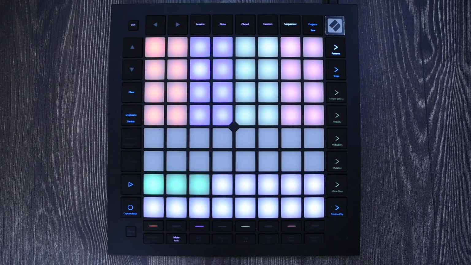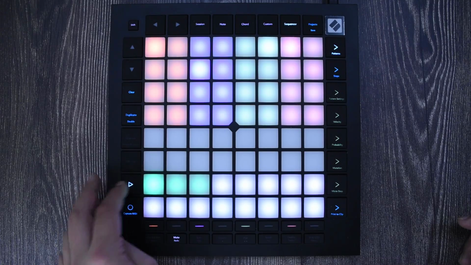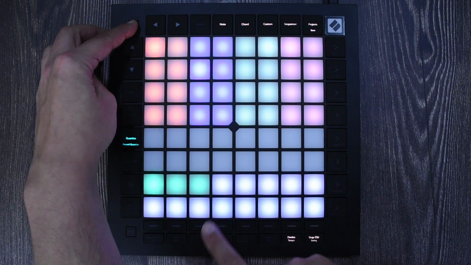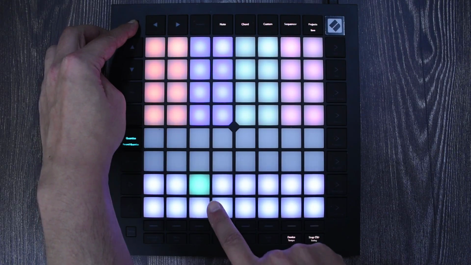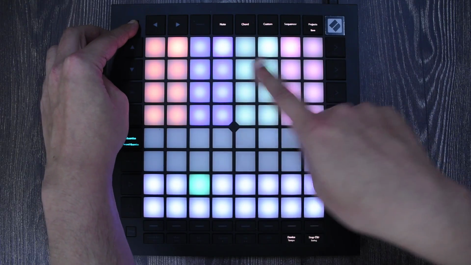All right. What if you want to delete a scene? First, I'm going to show you something else. If you are playing the first scene and you want to quickly play the third one, hold shift. It's the same way we did with the patterns.